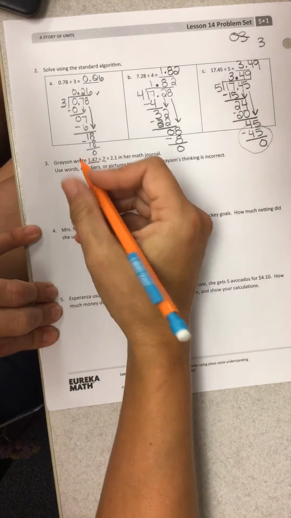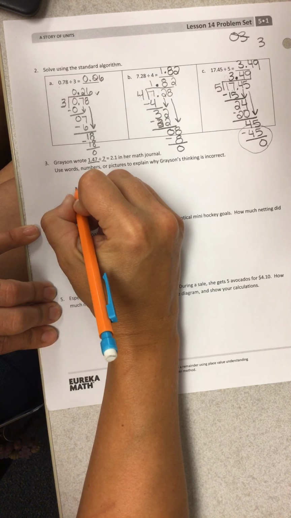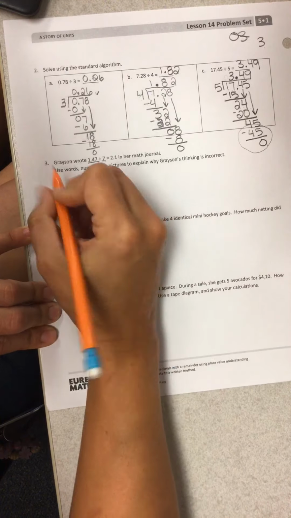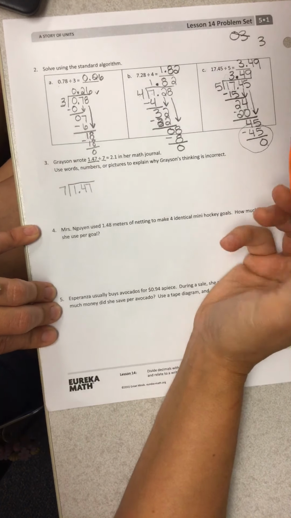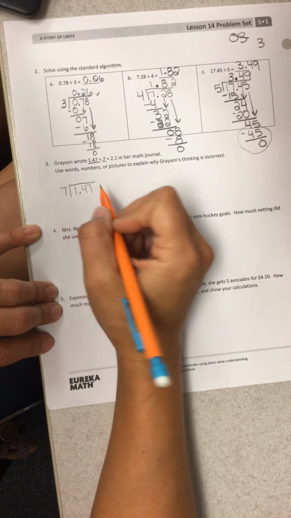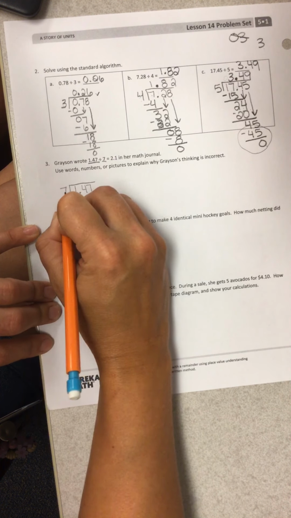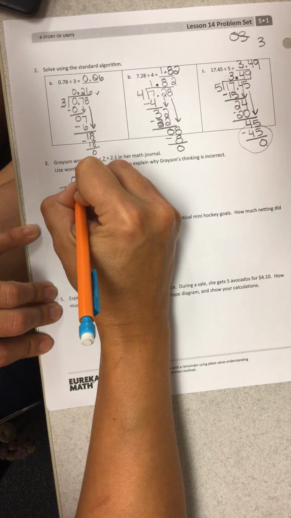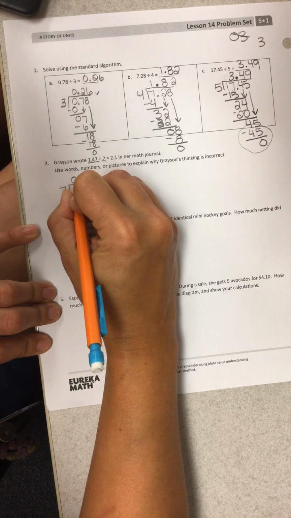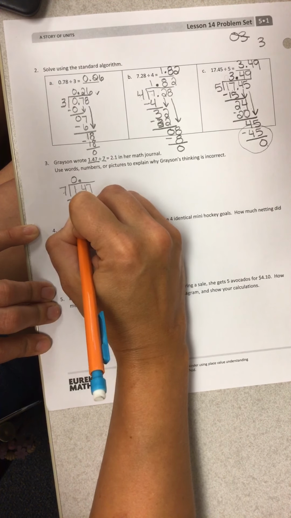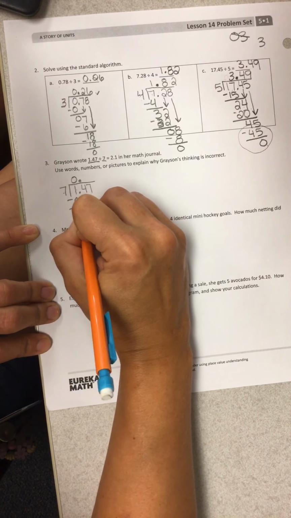I'm going to just go ahead and do our standard algorithm, because we know how to do this, and to save time, not do our pictures and drawing and everything else. So I'm going to do what I already know. 7 goes into 1? Nope, it does not go into 1 at all. So I'm going to put that 0. 0 times 7 is 0. 1 minus 0 is 1, and I'm going to bring down that 4.